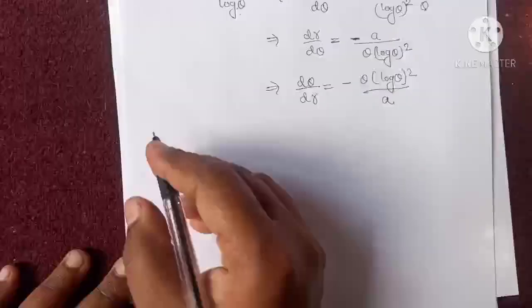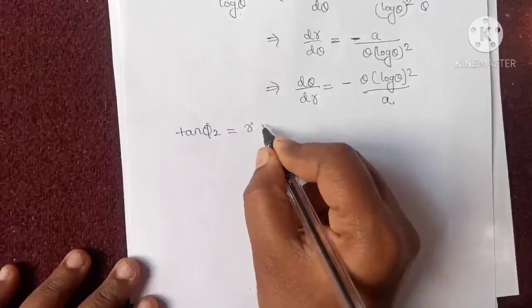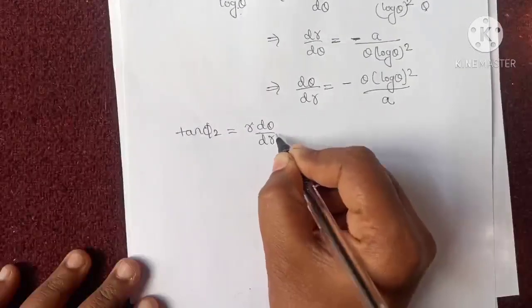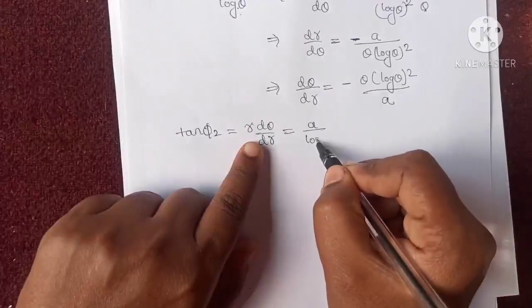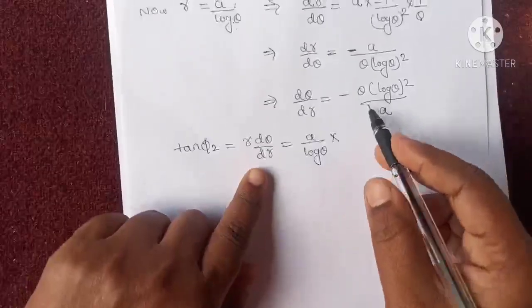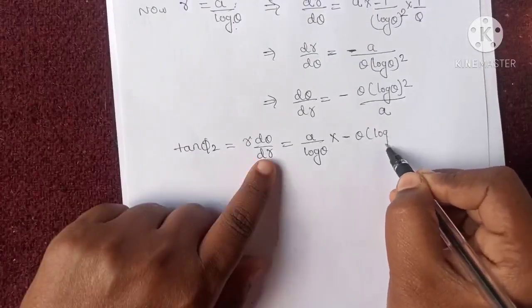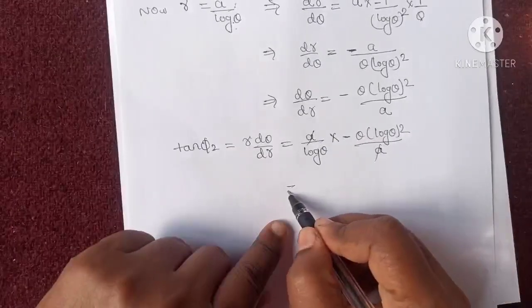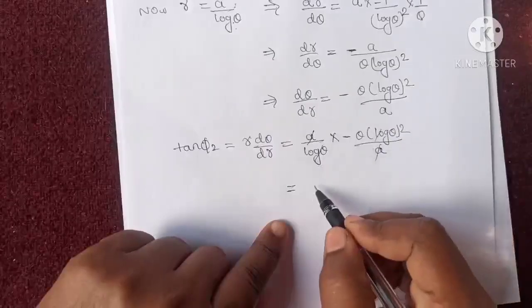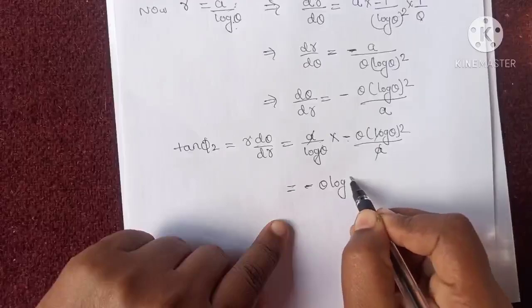Okay. So next, tan phi 2 is equal to r d theta divided by dr. The r value is a divided by log theta, into the d theta by dr value, which is minus theta log theta whole square divided by a. The a cancels, and one term of log cancels, and we get minus theta into log theta.